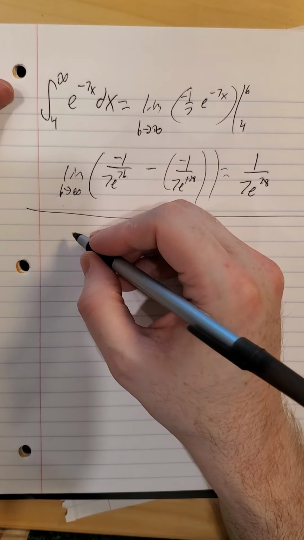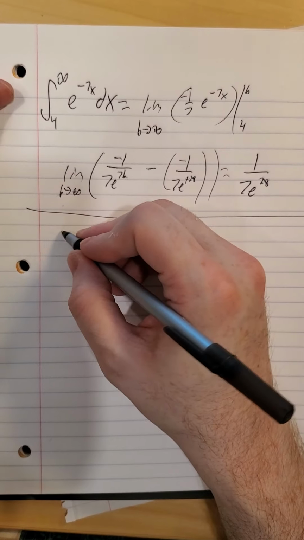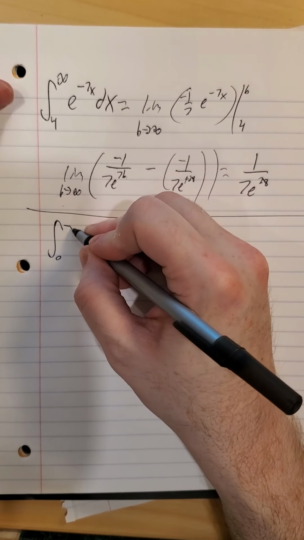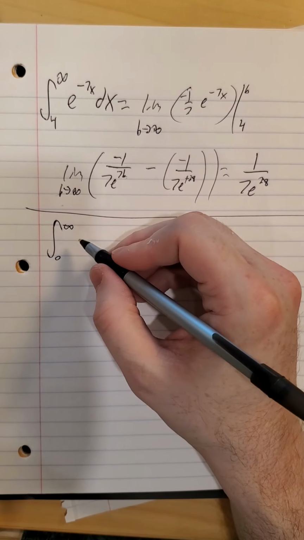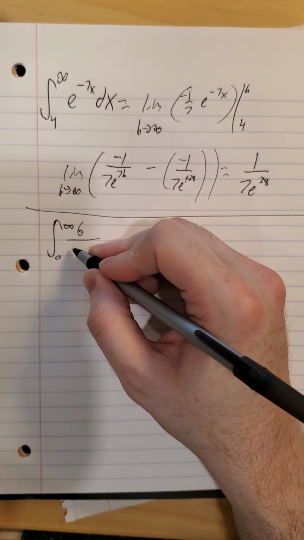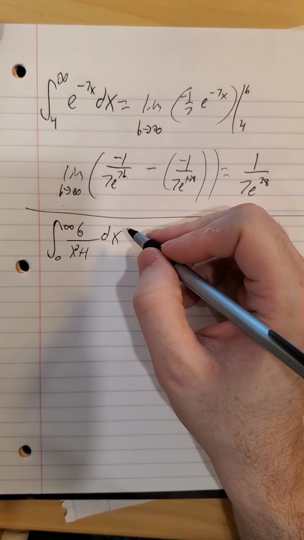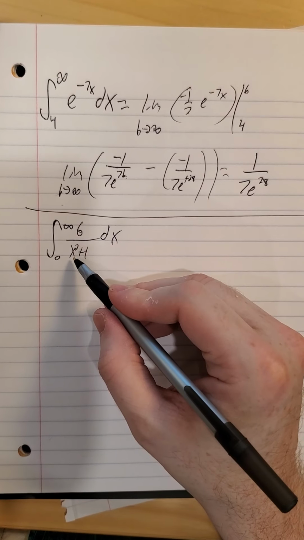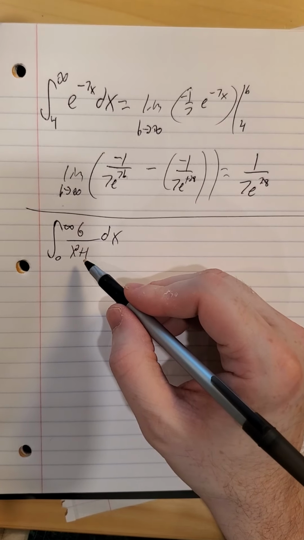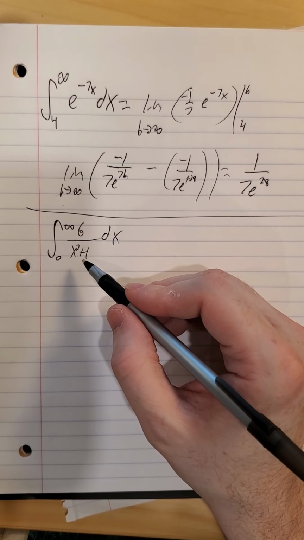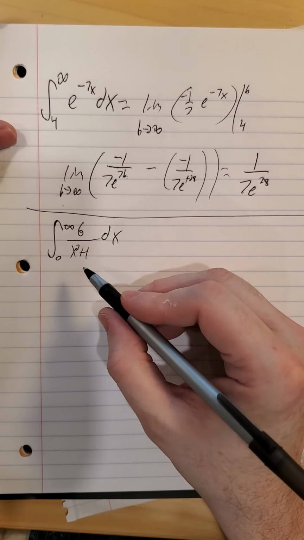All right, next one we get to play with a little trig substitution. The integral from 0 to infinity of 6 over x squared plus 1 dx. Remember, when we have u squared plus a squared, you're using x as a tangent theta.